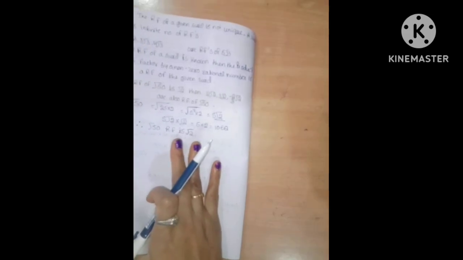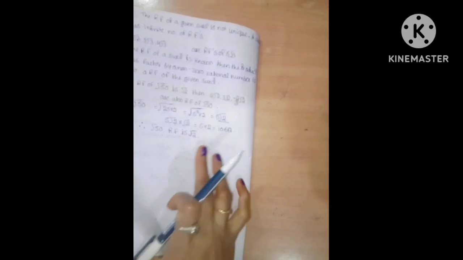The product of these with root 50 is going to be a rational number.